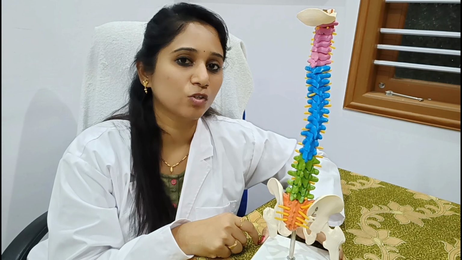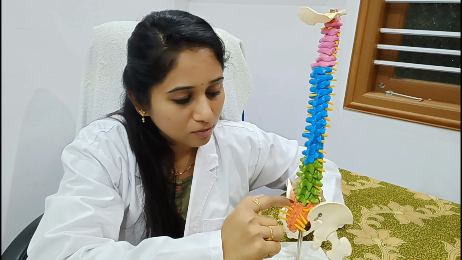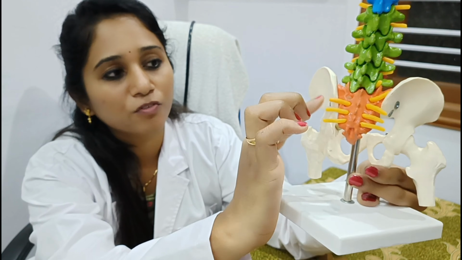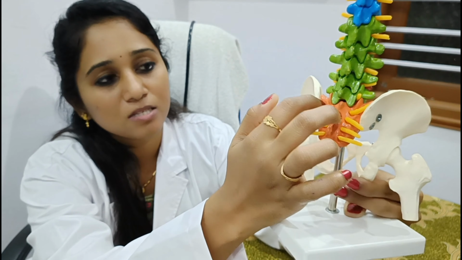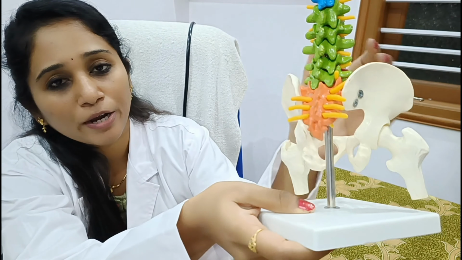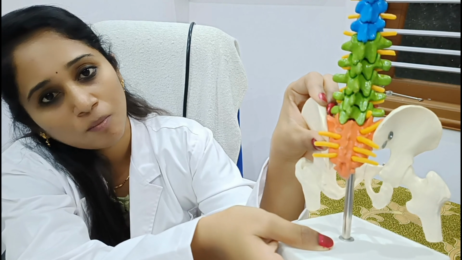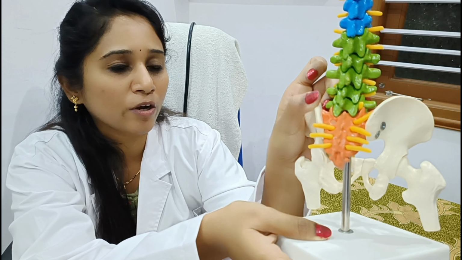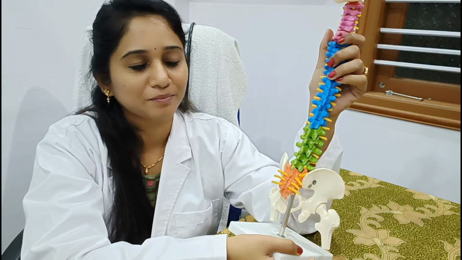Next cause is SI joint dysfunction. I have already told you this is the sacrum, the red colored one. This is the sacrum and this is the ilium of the pelvis. So the junction between the sacrum and ilium is the SI joint. If there is some dysfunction in the joint biomechanics while bending or extending your back, then it is called SI joint dysfunction. It is also a most common cause of backache.